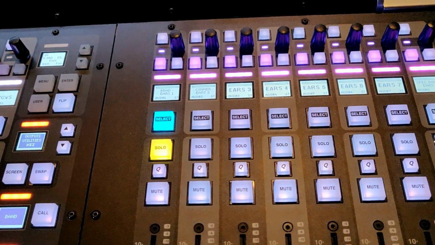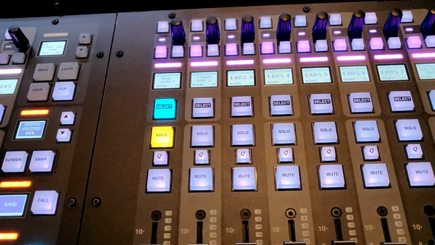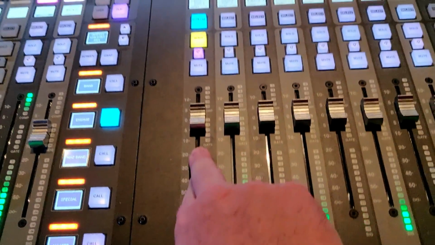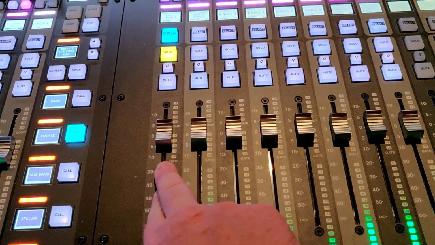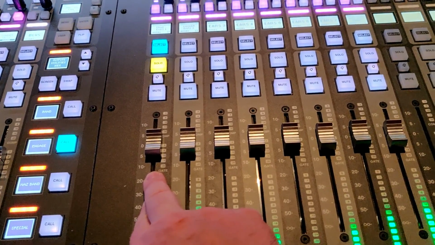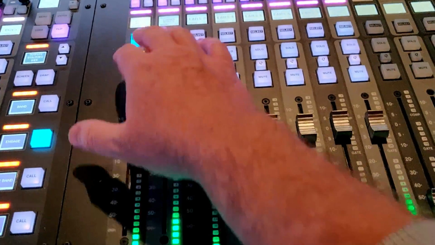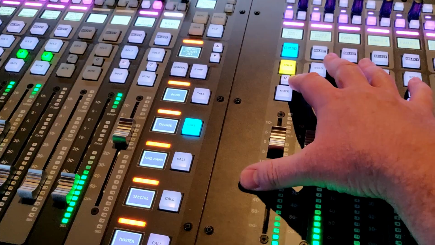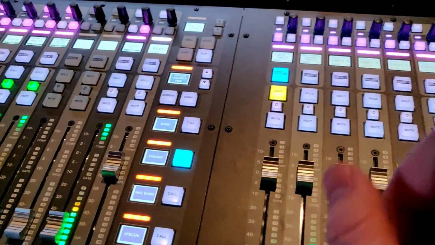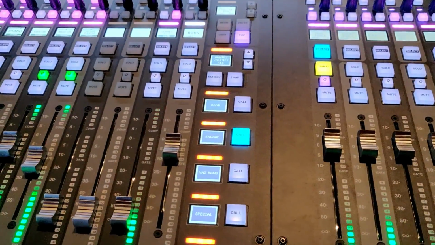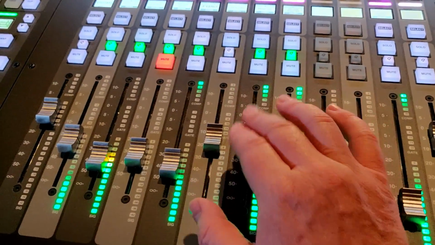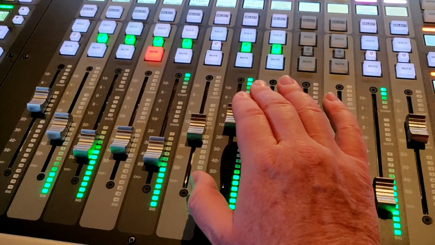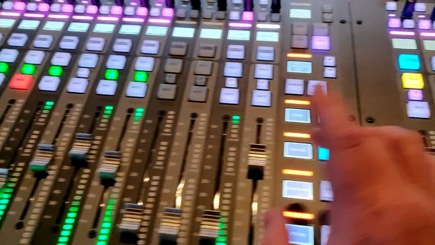So if I hit query and I grab my headphones, I now am listening to this aux bus. So a best practice is put the headphones on before you make an adjustment to someone's in-ear mix. Put the headphones on, and then when you hit query, you're going to be hearing what they're hearing. That way you know how much to adjust a send. Okay? So let me say that again.